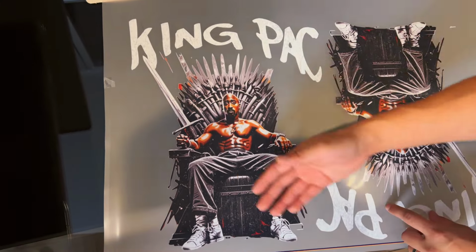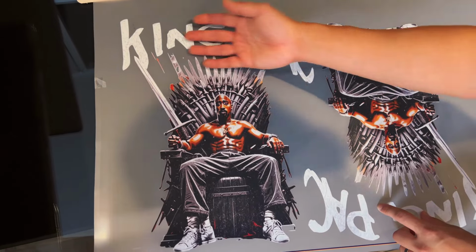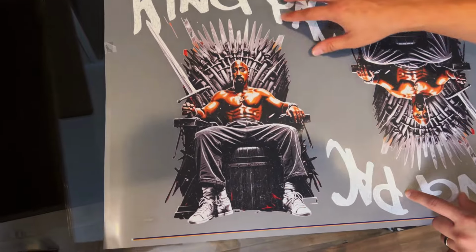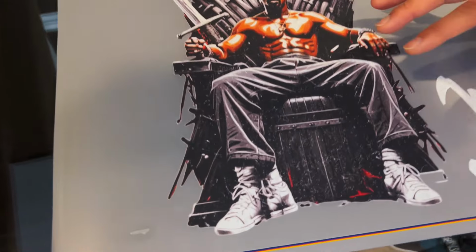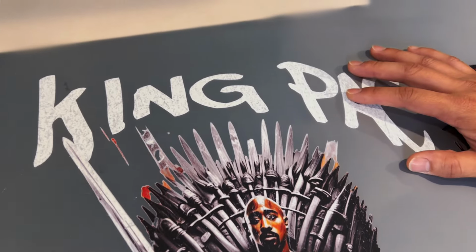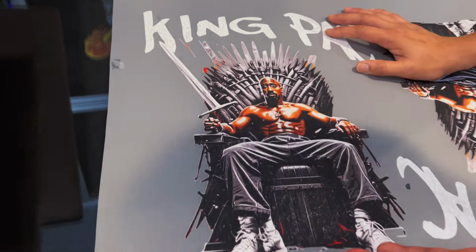We added the sword here. The text font actually looked pretty well, and we kept that grunge look so that it looks nice and vintage. I think it's gonna match the shirt that we chose for this t-shirt video. Let me know what you guys think.